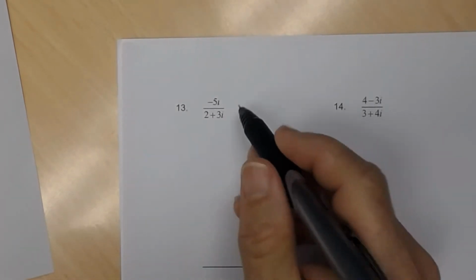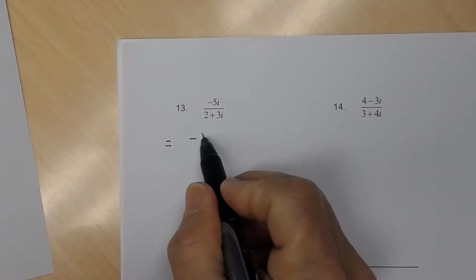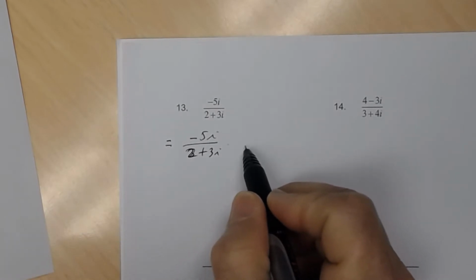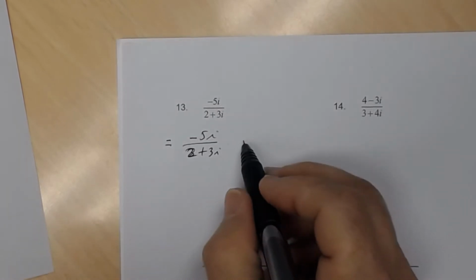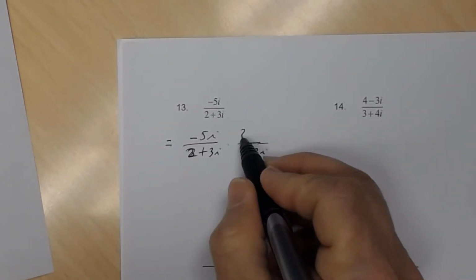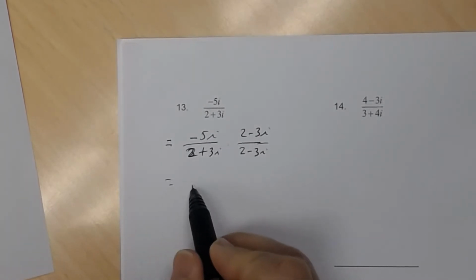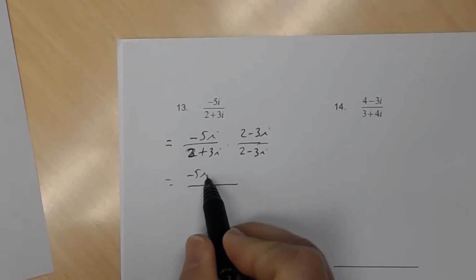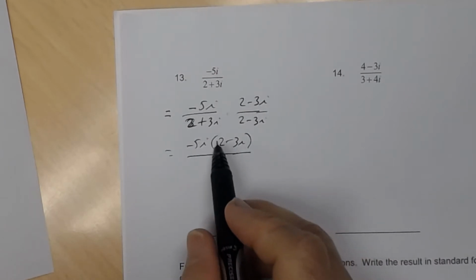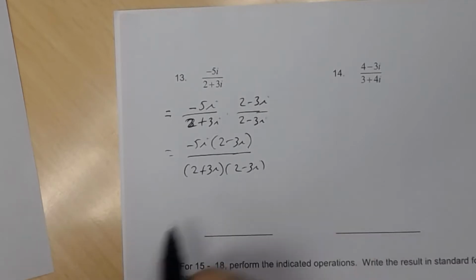Okay, number 13, you're going to multiply both numerator and denominator, that's a 2 plus 3i, times the conjugate of the denominator. So the conjugate of 2 plus 3i is 2 minus 3i. Again, what you do to the denominator, you have to do to the numerator. So then I'm going to write this as one fraction, so it's going to be negative 5i times 2 minus 3i. And then the denominator, you have 2 plus 3i times 2 minus 3i.